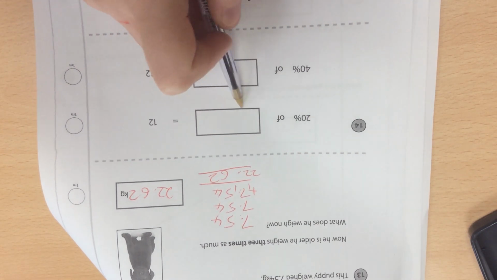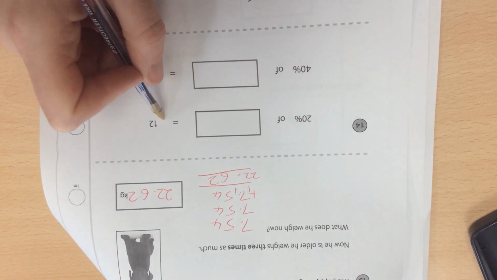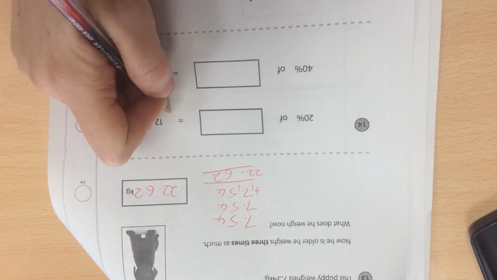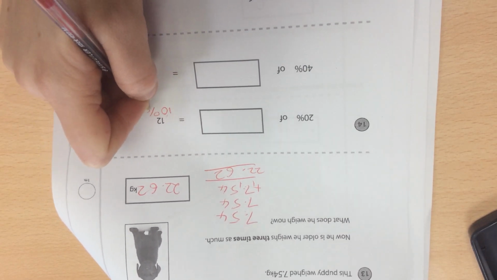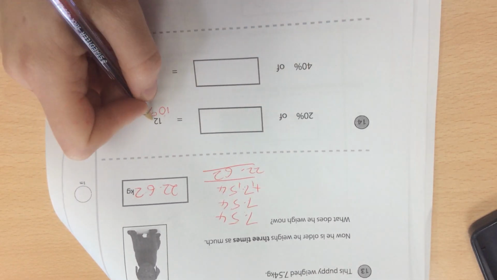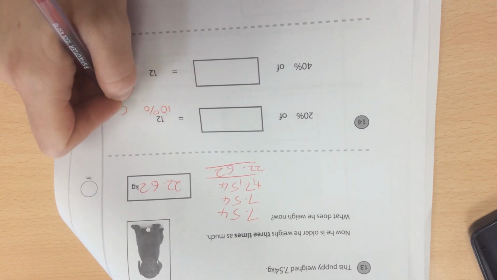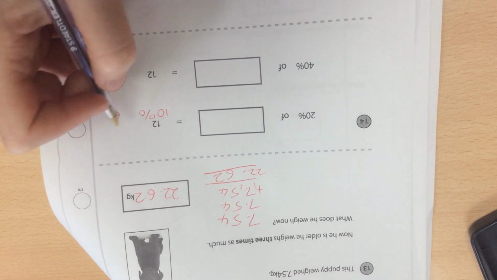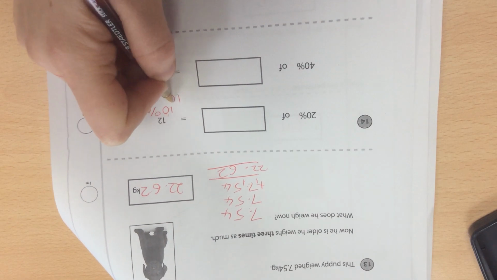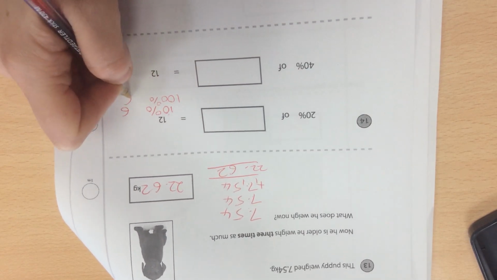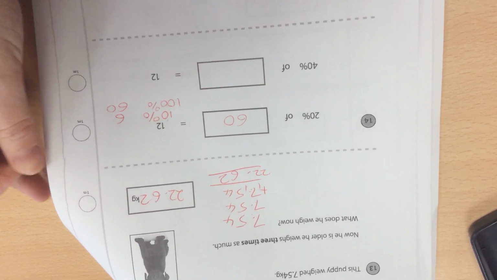I want to find out what the number was, so when I find 20%, I get 12 as an answer. Well, going from there, I can find 10%. So if 20% is 12, 10% would be half of that, which is 6. So if 10% is 6, 100%, I would have to times by 10. 100% would be 60.